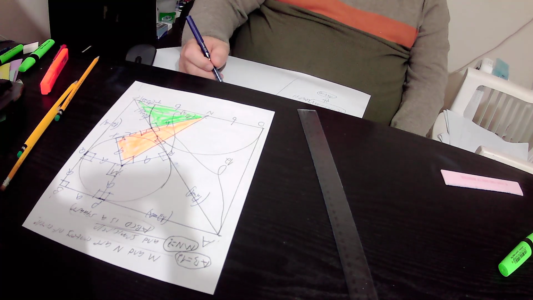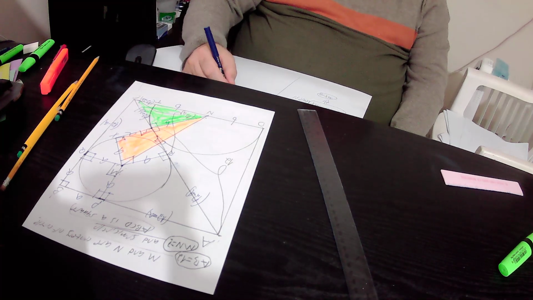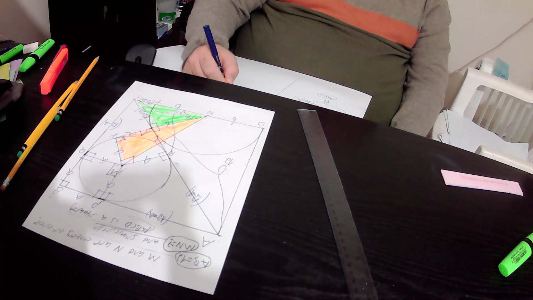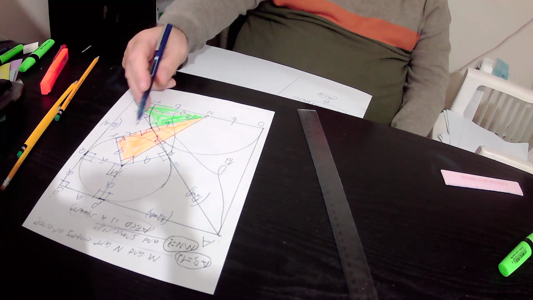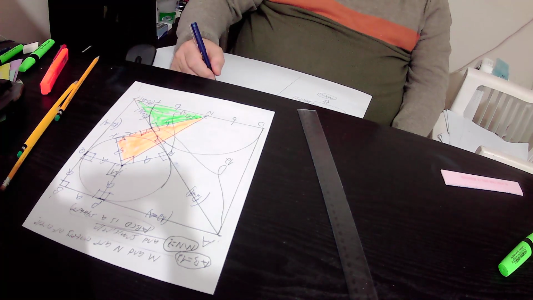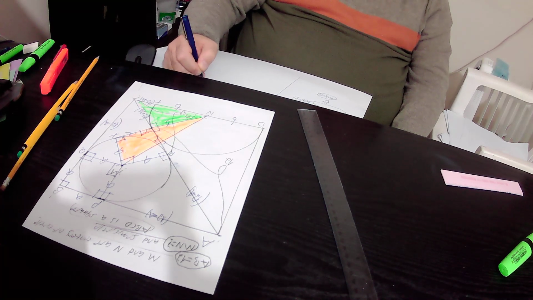And it equals Mx squared. Mx equals A, so Mx squared will be equal to A squared plus Xn squared. Xn equals a plus b, so Xn squared will be equal to (a plus b) squared, and it equals Mn squared.